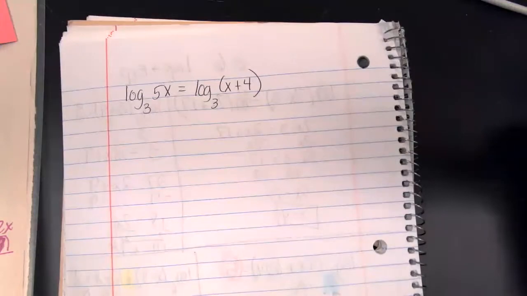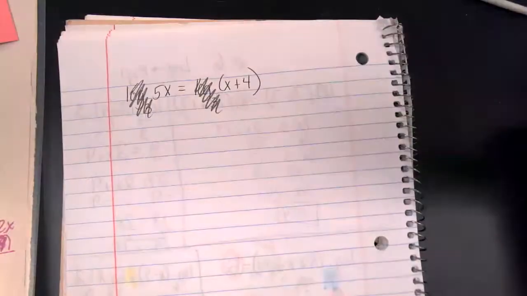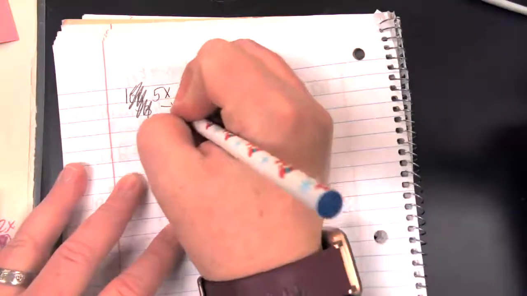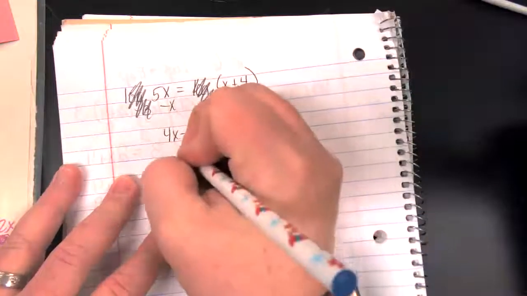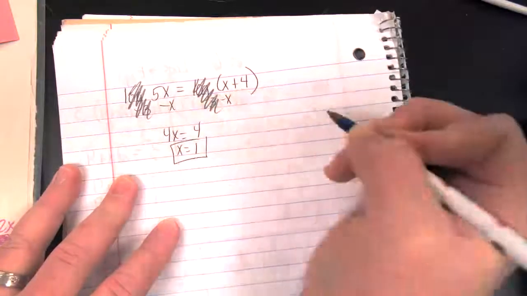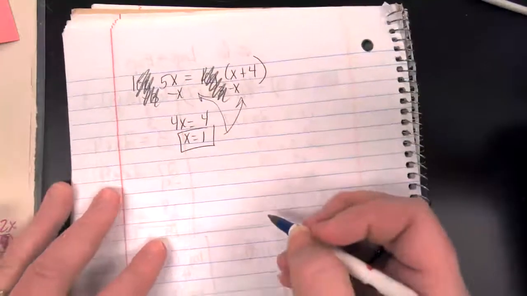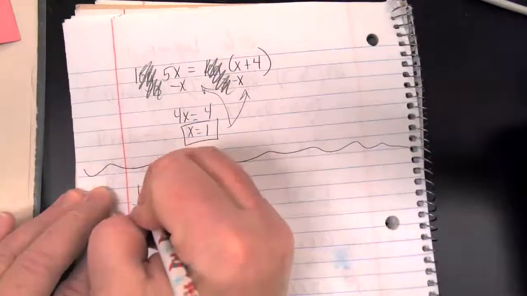I can cross those out, right? Just like if it was exponents, right? Okay, let's solve for x. So get this x over on this side. So I get 4x is equal to 4 and x is 1. Am I good? Any negatives? Nope, I'm good.